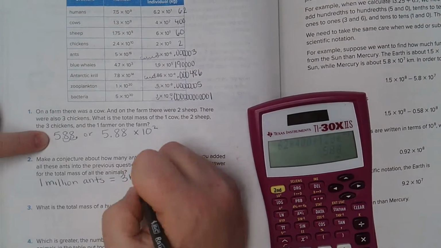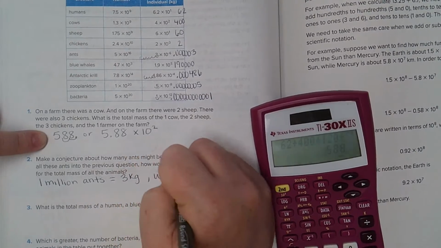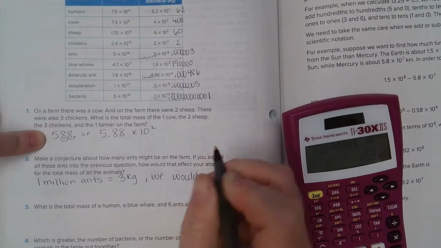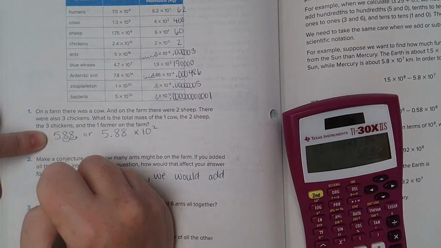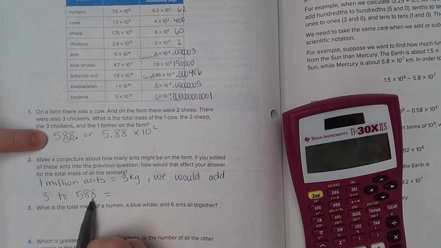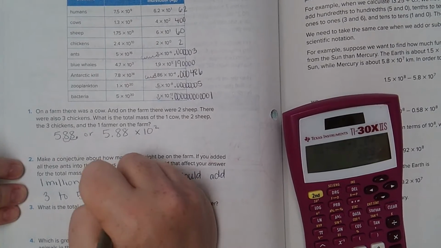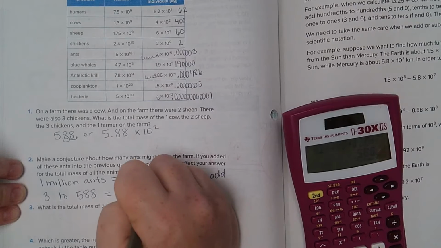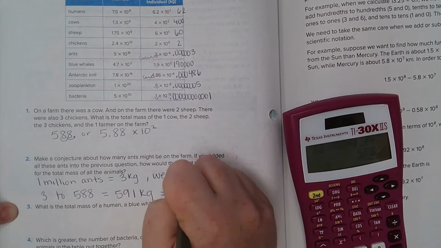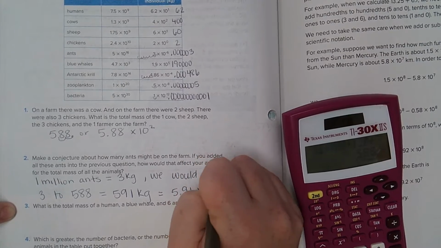So we would add 3 to 588, equaling 88, 89, 90, 91. 591 kilograms, which is equal to 5 and 91 hundredths times 10 to the power of 2.